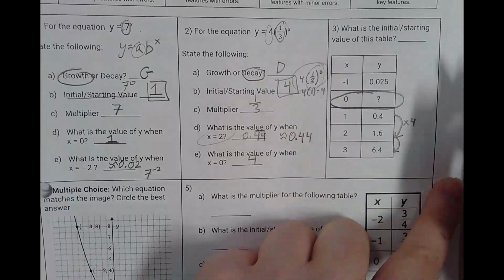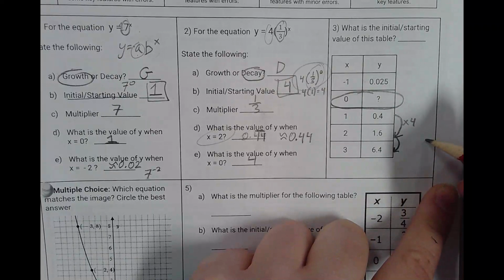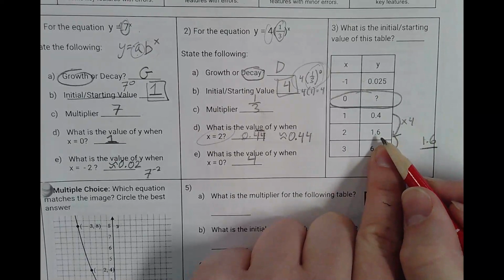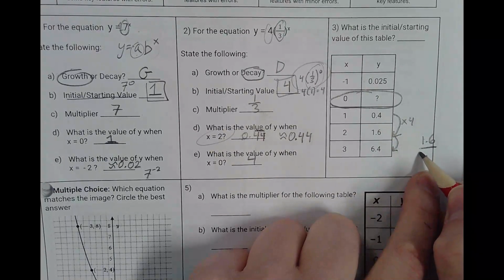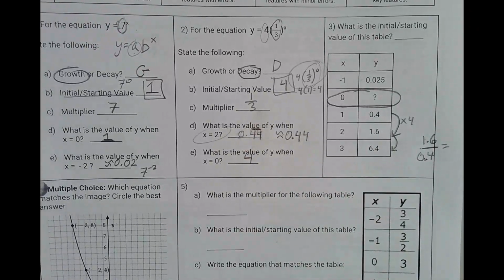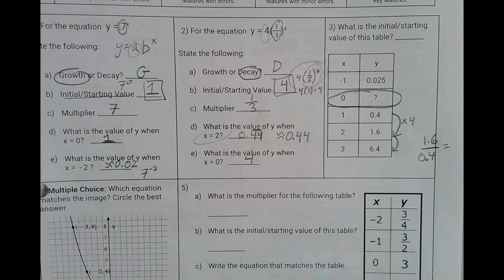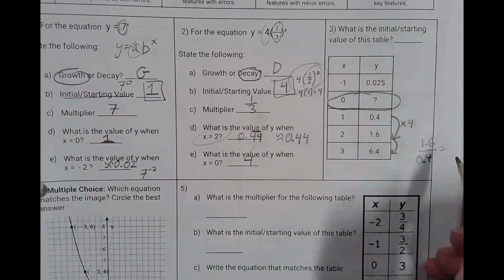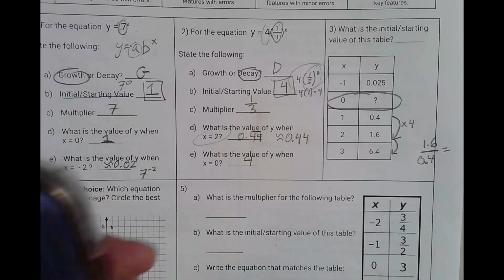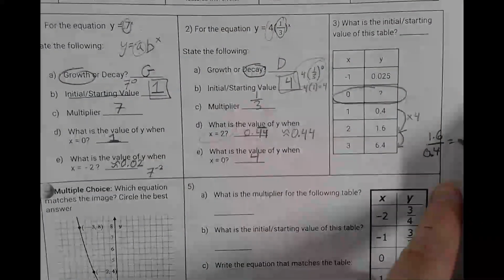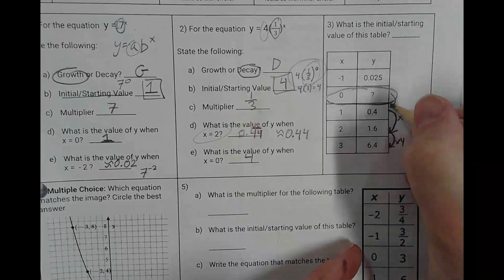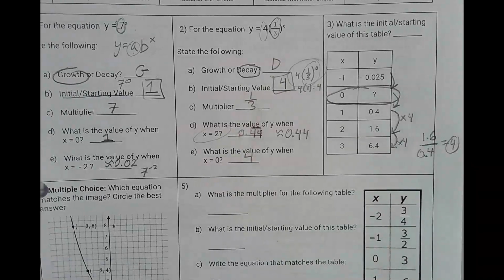But to check, what I will do is I will divide. And I will divide backwards. If I do 1.6, I'll divide it by the number that's before it. 1.6 divided by 0.4. That will tell me what number it took to multiply to get to 1.6. It tells me that the answer is 4. So that was correct. Okay, so I know that the multiplier going this way is 4, and if I go backwards, I will divide by 4.